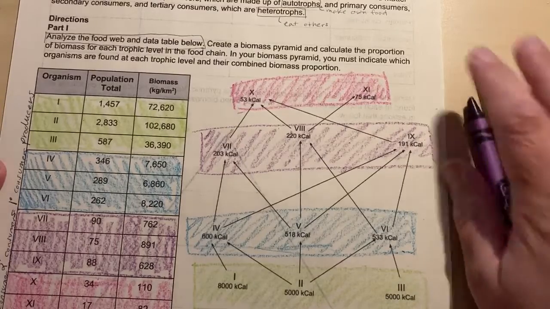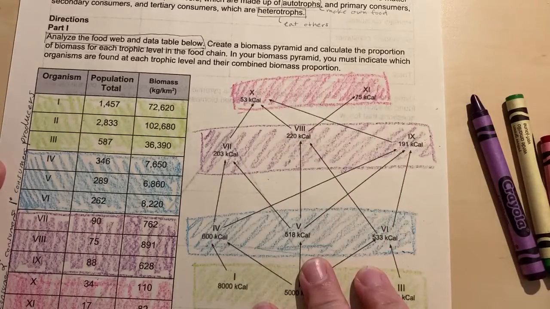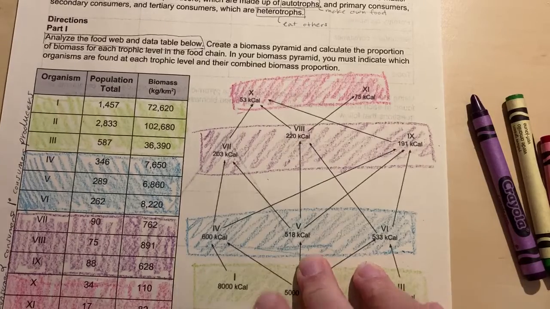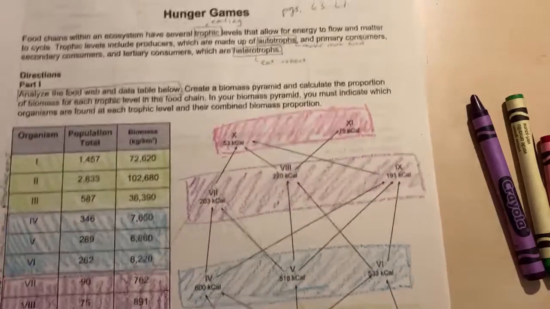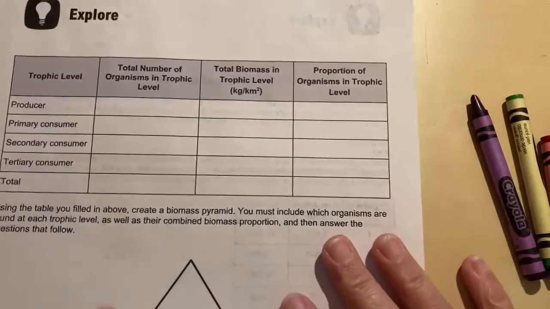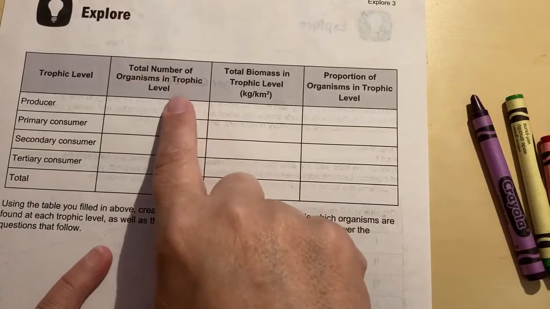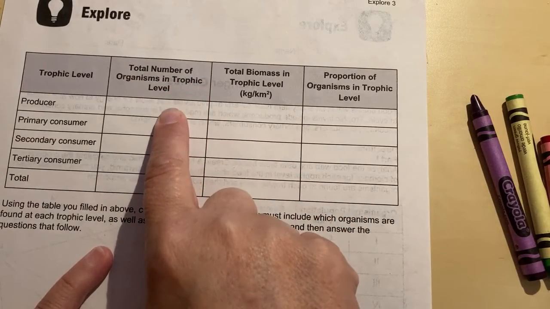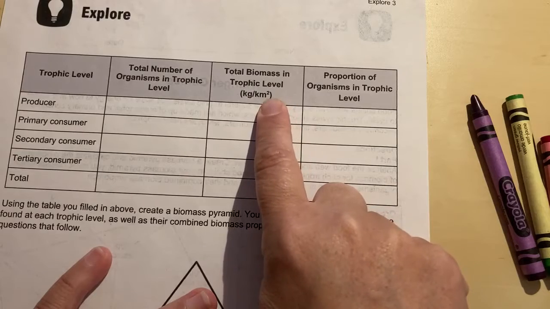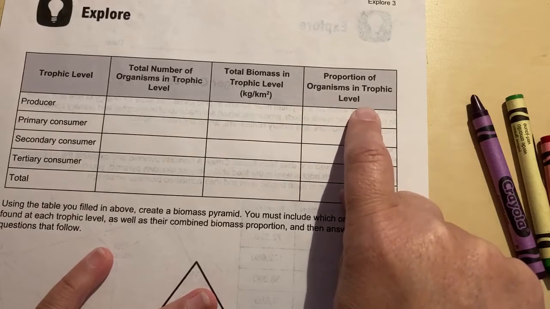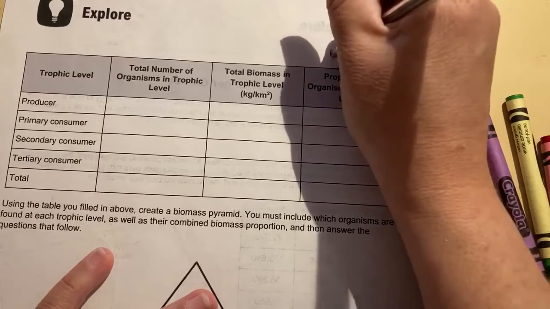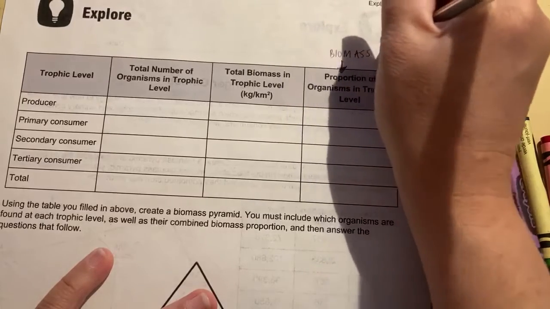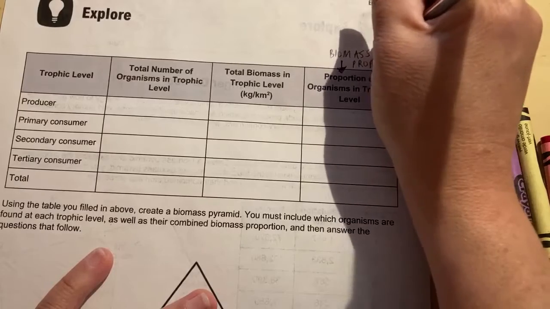Okay, so now that I have that sorted out by trophic level, I'm going to try and figure out what they're saying over here. So calculate the proportion. Let me look on the other page and see what they're looking for. Okay, so they want me to say the total number of organisms in the trophic level, the total biomass in the trophic level, and then the proportion, the biomass proportion. I'm going to label this differently because I know what they're looking for, even though they're not super clear about it. So this is the biomass proportion, and we'll talk more about that in a second.